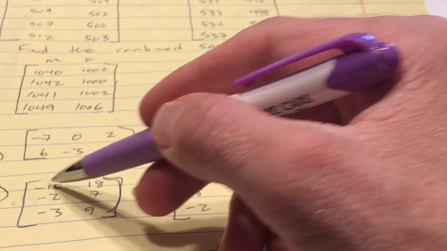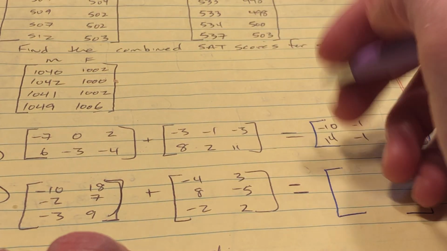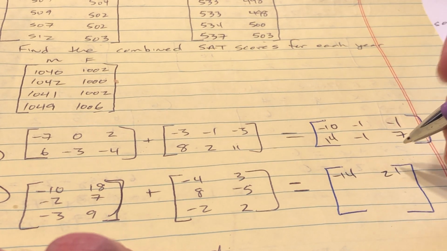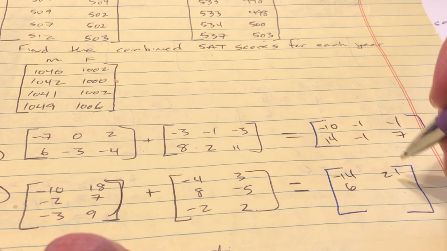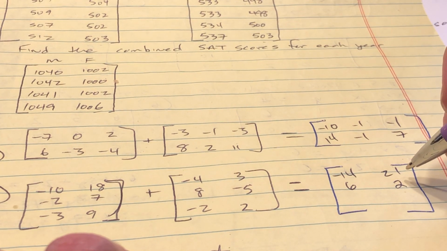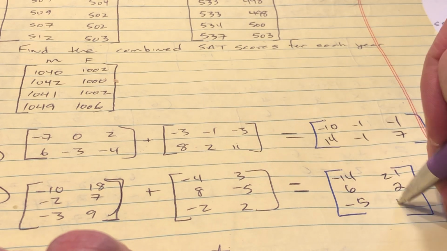And correspondingly, 3 by 2 plus 3 by 2 is a 3 by 2. Negative 10 plus a negative 4 is a negative 14. 18 plus 3 is a 21. Negative 2 plus 8 is 6. 7 plus a negative 5 is 2. Negative 3 plus a negative 2 is a negative 5. And 9 plus 2 is 11.